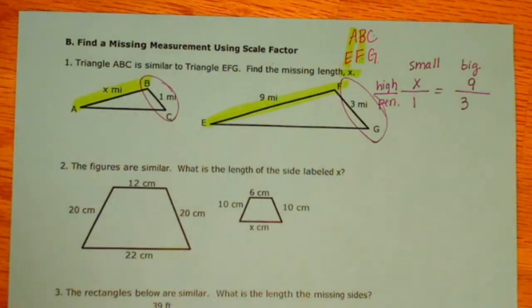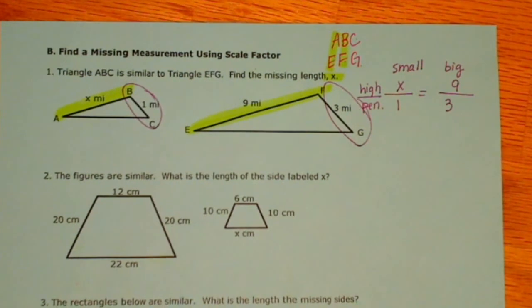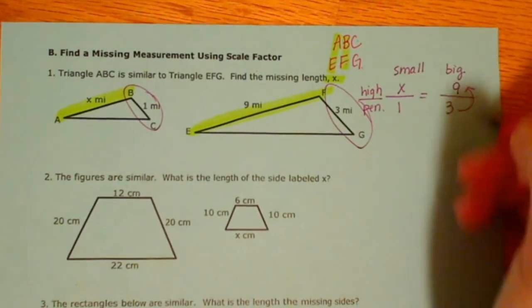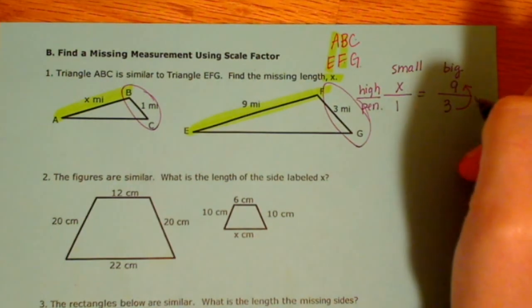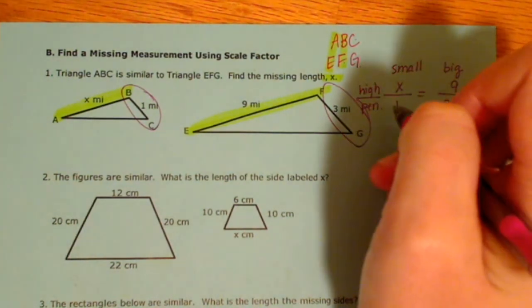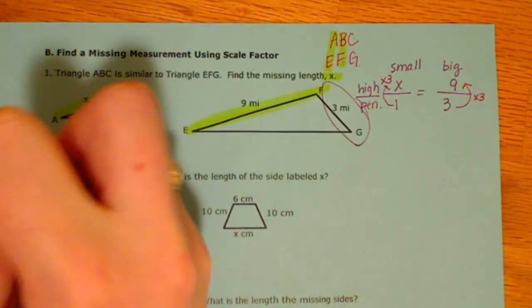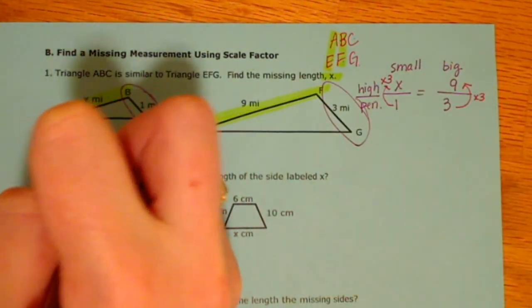So now I'm going to use scale factor. Remember, scale factor is when you find something you multiply by. And I can see 1 right here. 3 times what gives me 9? Well, 3 times 3 is 9. So 1 times 3 gives me 3, which tells me that X is 3 miles.